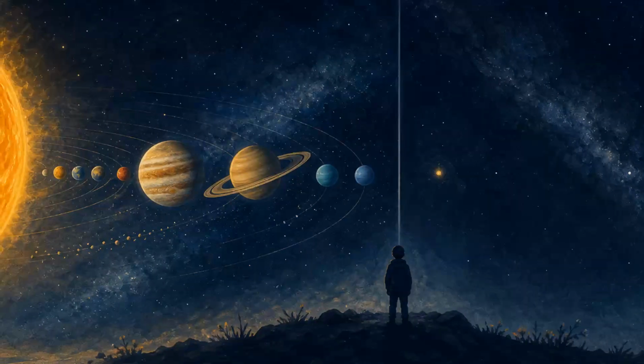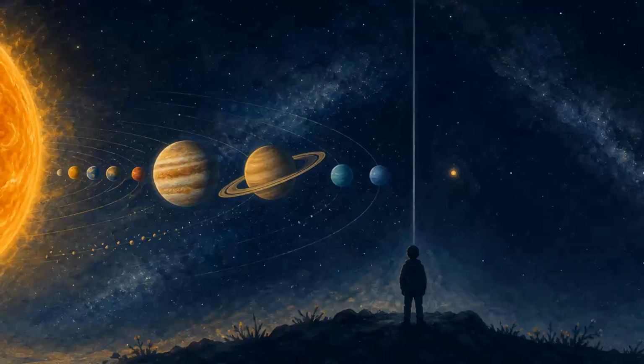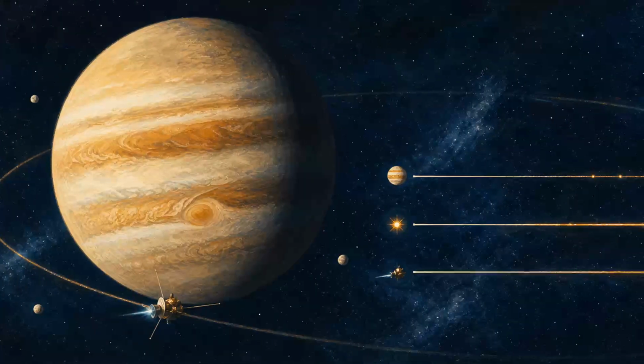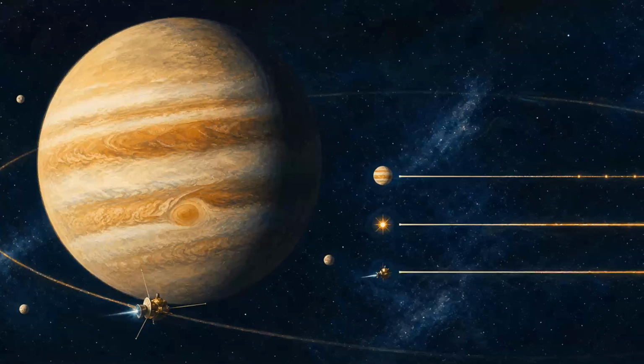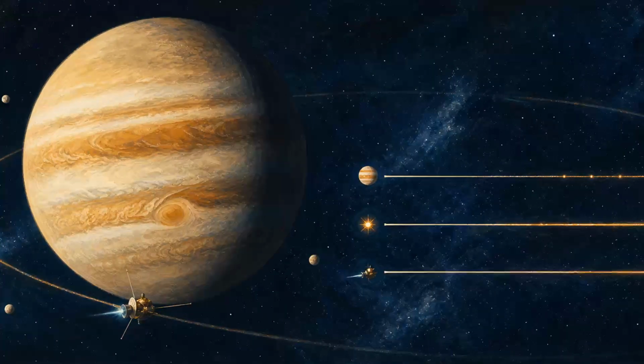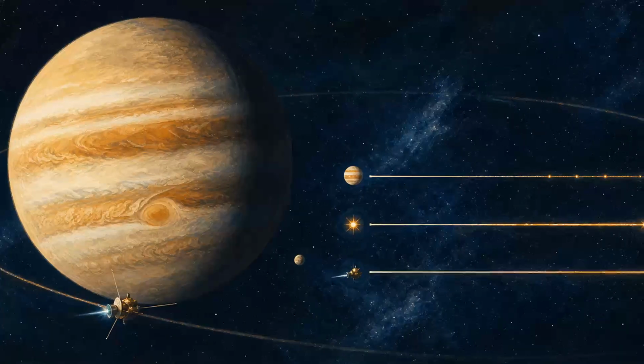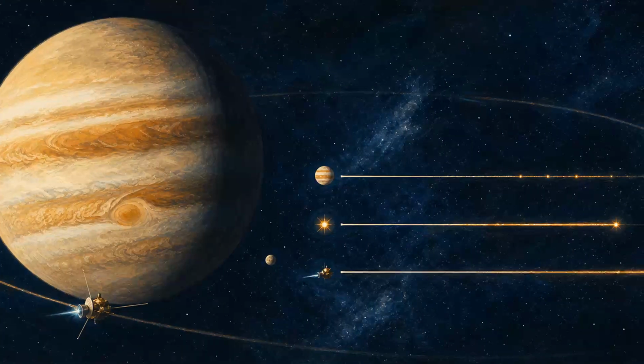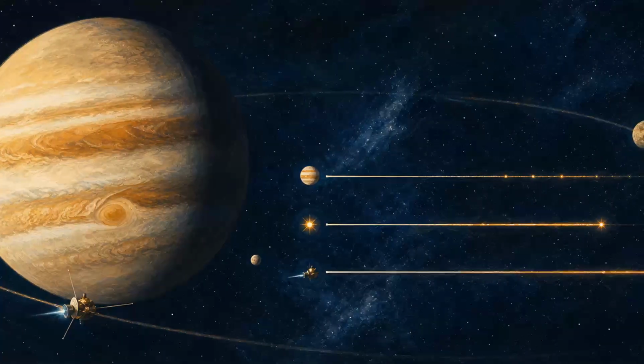Time offers a second map. Light reaches the moon from Earth in about 1.3 seconds. It reaches us from the sun in 8 minutes 19 seconds. From the sun, it needs about 43 minutes to Jupiter, 80 minutes to Saturn, 2 hours 40 minutes to Uranus, and a little over 4 hours to Neptune.